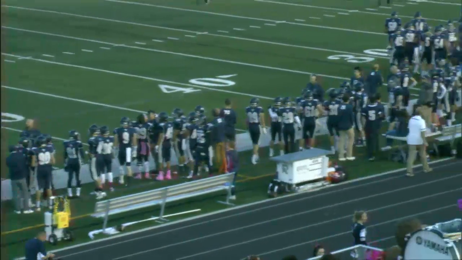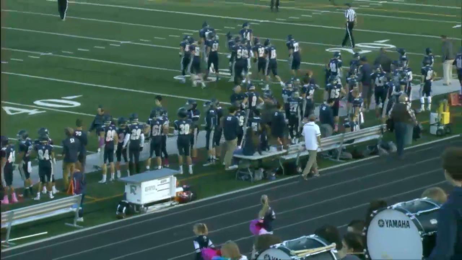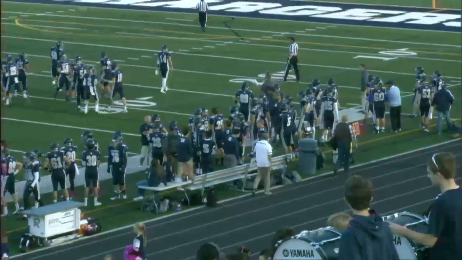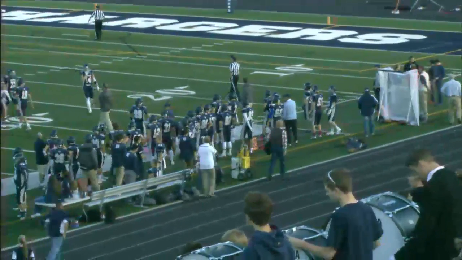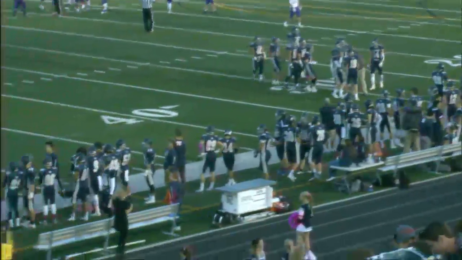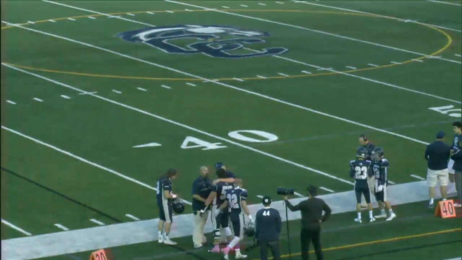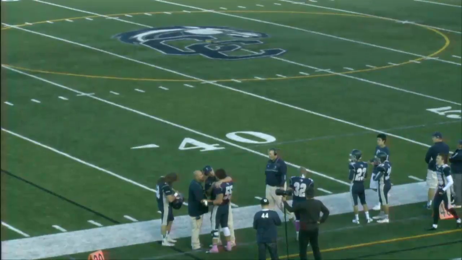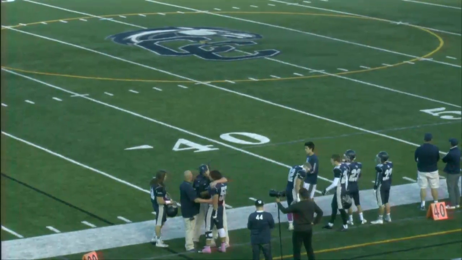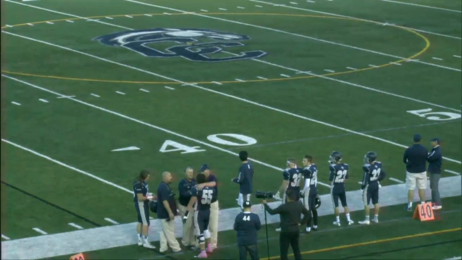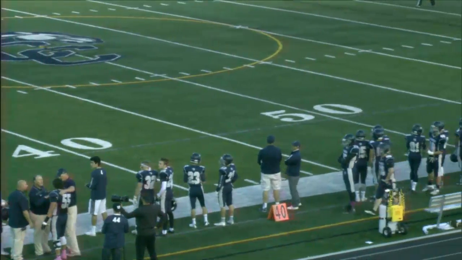Even with the wind in Brandon Mortenson's face, he's got the leg to be able to hit a field goal with the wind in his face from probably about 35, 40 yards. Although he did miss earlier on a 52-yarder, the wind to his back. He had plenty of leg. He just missed it a little bit to the left.